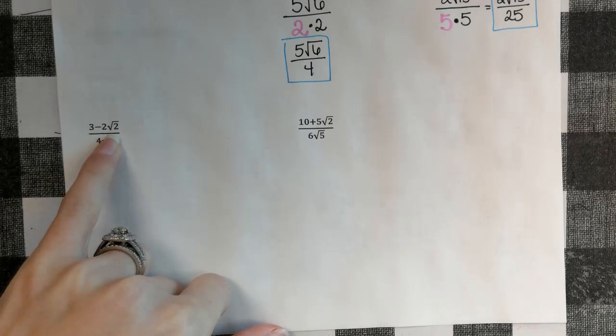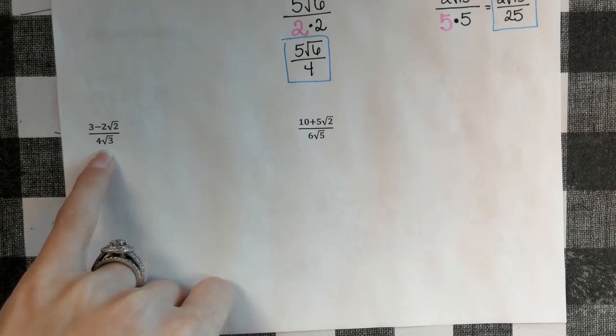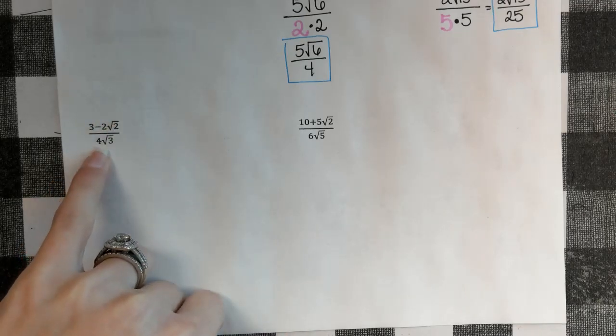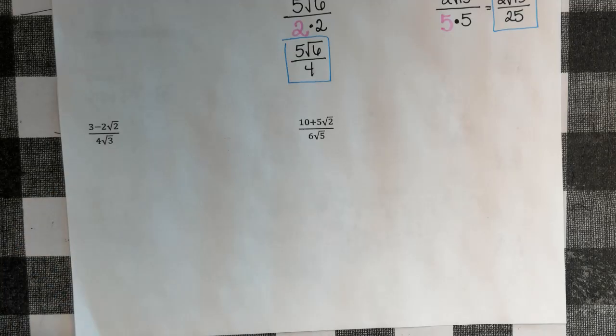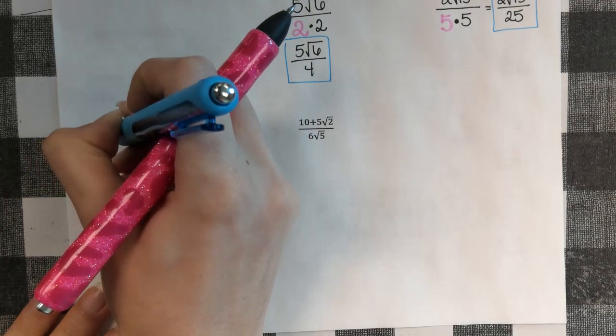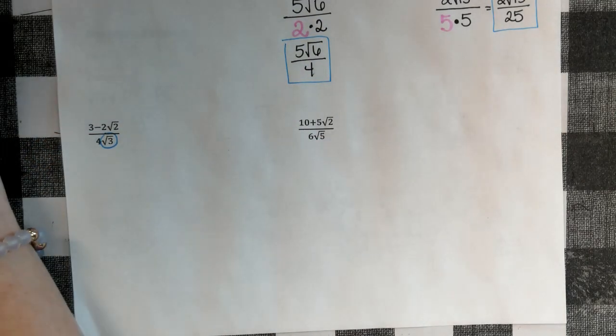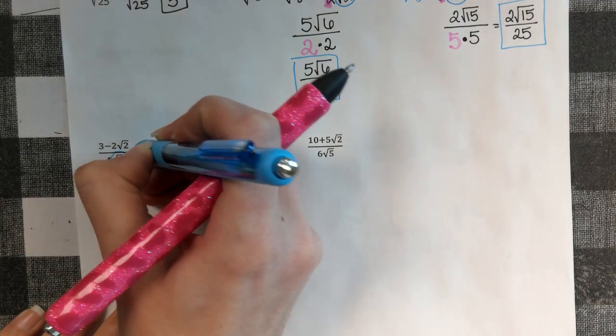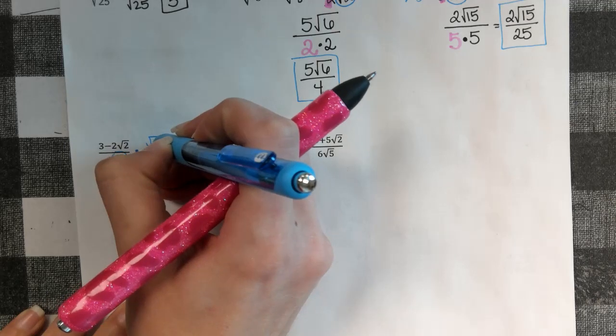3 minus 2 square root of 2 over 4 square root of 3. I cannot simplify this. So what's the only thing wrong with this? This radical in the denominator, square root of 3. All right. So I'm going to multiply the numerator and the denominator by the square root of 3.